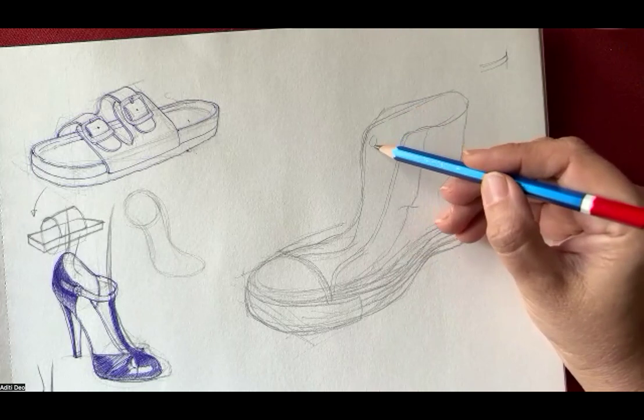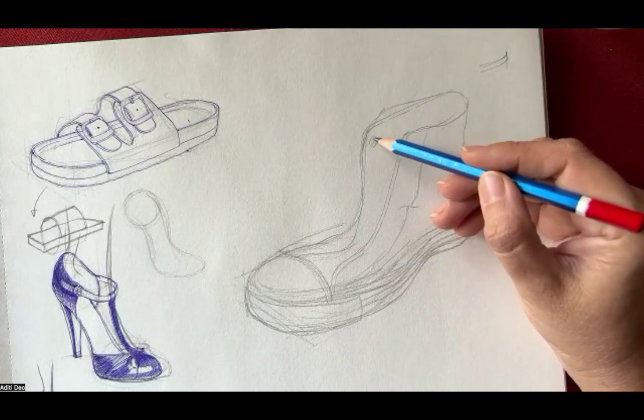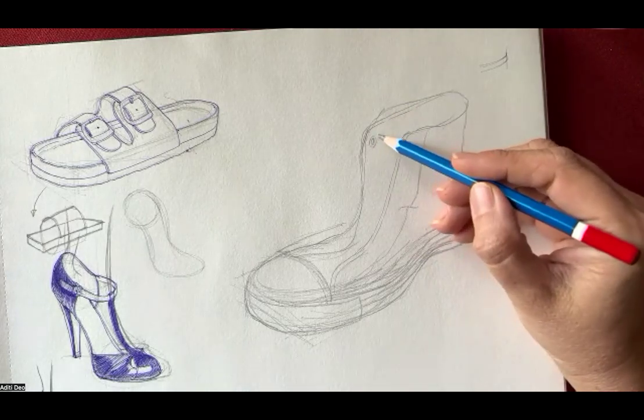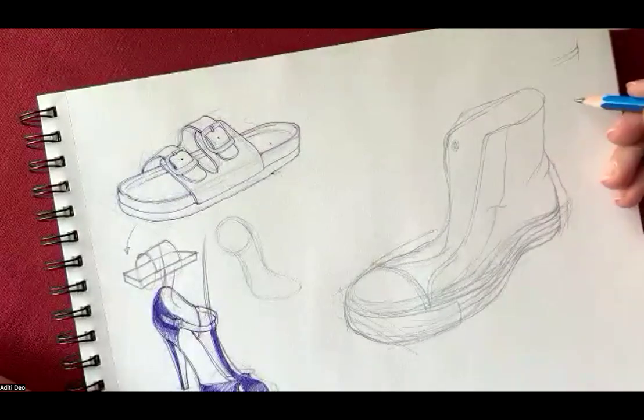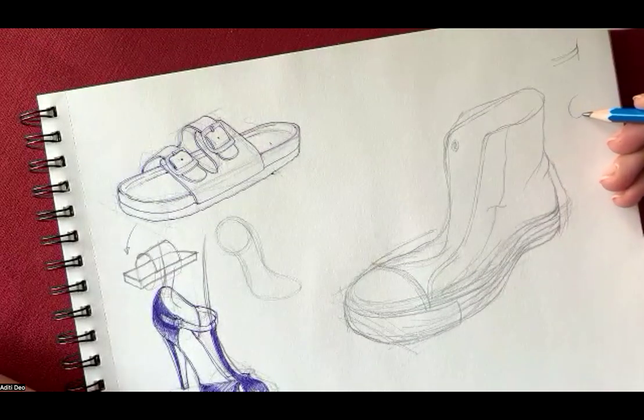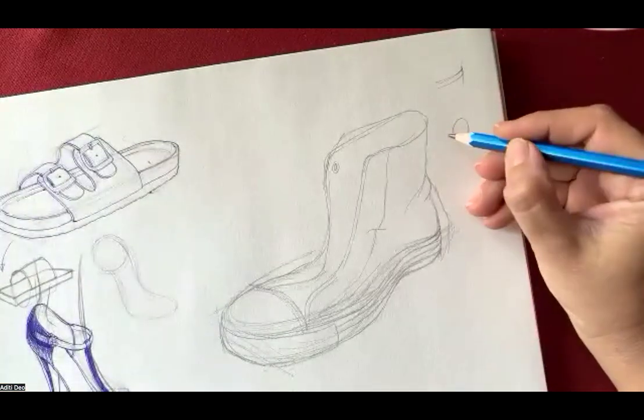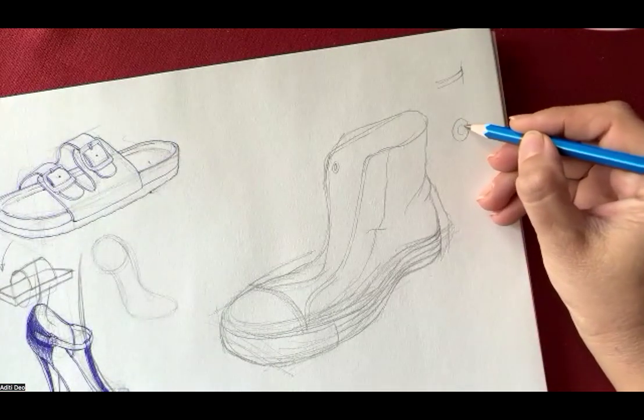Now when you're drawing the rivets over here, this is how you will draw the holes. So we draw two oval shapes. That's fairly easy to make. And then we'll draw an inside oval.